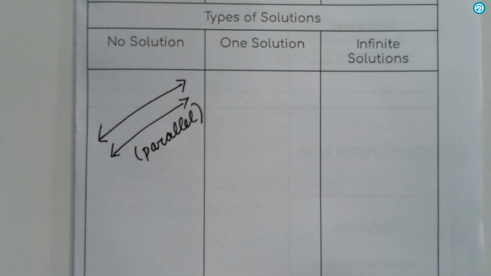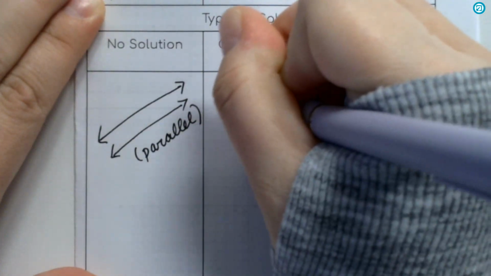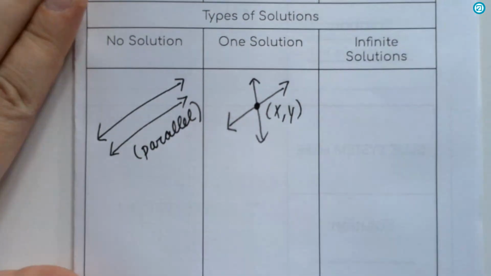If you are graphing a system that ends up having one solution, how many times are those two lines going to cross? One time. Your solution is that point they cross. You're going to write it as an ordered pair, x comma y.